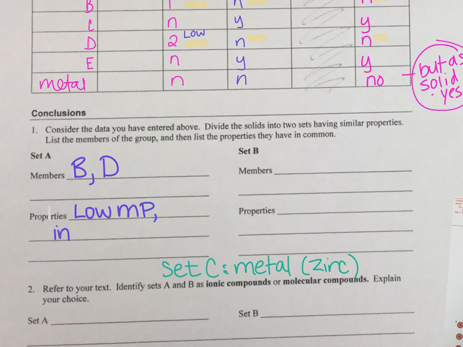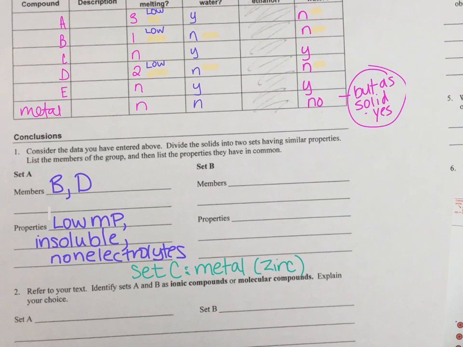We can say insoluble. Do we know what insoluble would mean? It doesn't dissolve in water. Right, so it's not soluble. And then are they electrolytes? Yeah, no, non-electrolyte. All right, so that's for B and D. We'll come back and put A into one of these categories in a second.